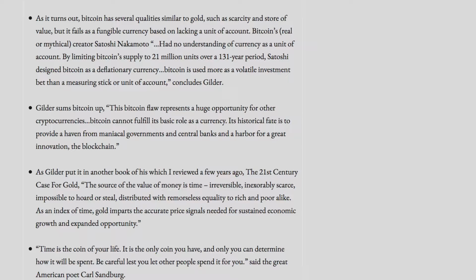Bitcoin's real or mythical creator, Satoshi Nakamoto, "had no understanding of currency as a unit of account. By limiting Bitcoin's supply to 21 million units over a 131-year period, Satoshi designed Bitcoin as a deflationary currency. Bitcoin is used more as a volatile investment bet than a measuring stick or unit of account," concludes Gilder.